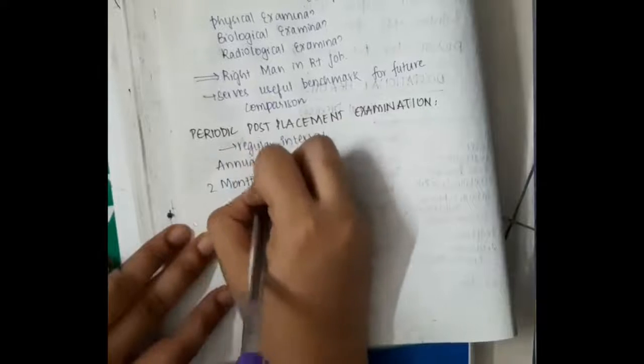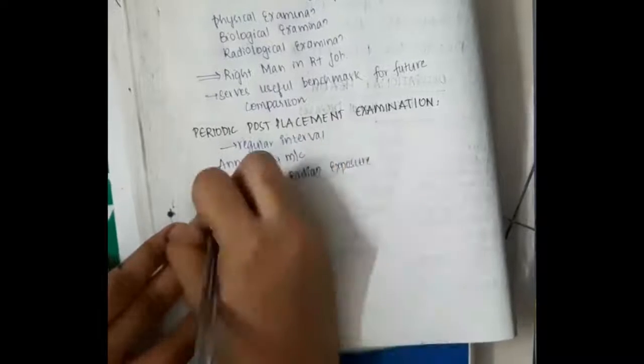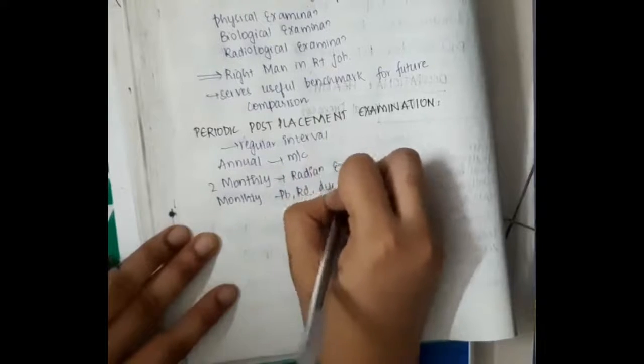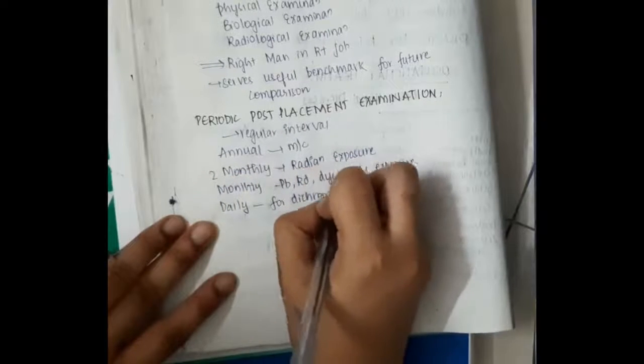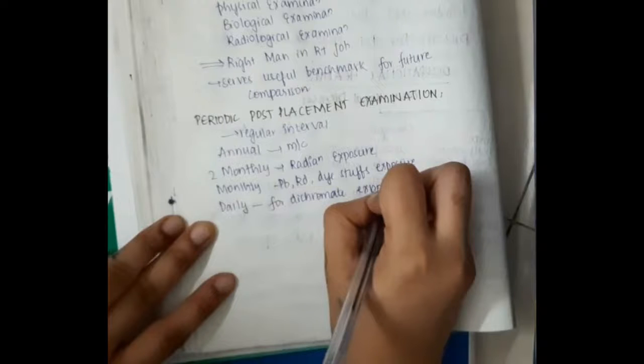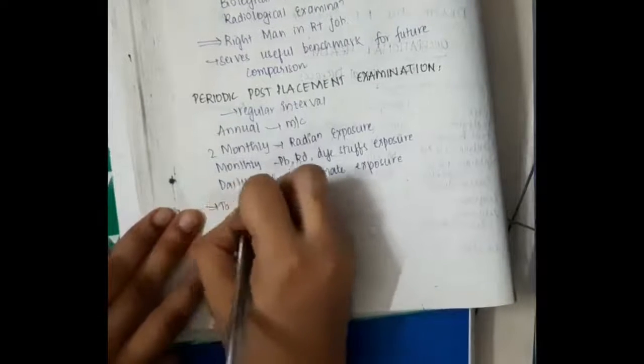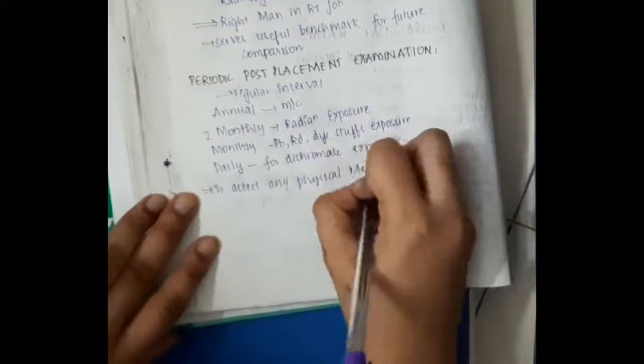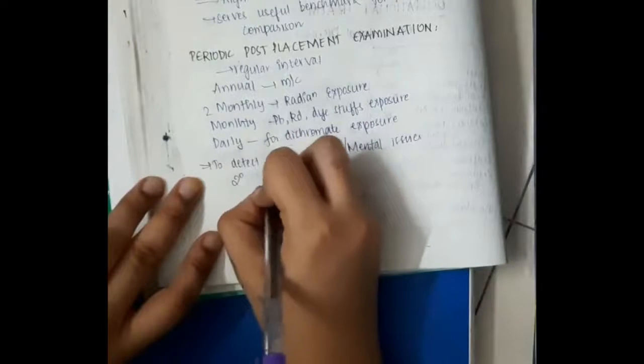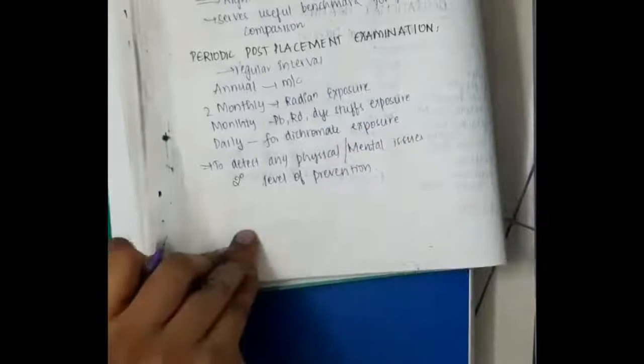Most commonly we will do annual examination, but for some jobs like radiation exposure, the examination is done once in 2 months, whereas examination is done monthly for occupations involving lead, radium, dye stuffs exposure, and occupations involving daily exposures, such as dichromate exposure. This periodic post-placement examination is done to detect any physical and mental issues, as a secondary level of prevention.